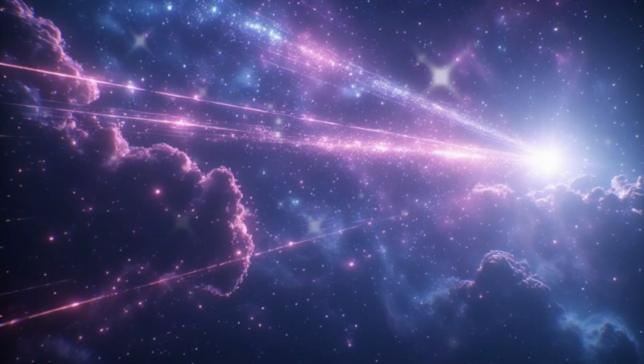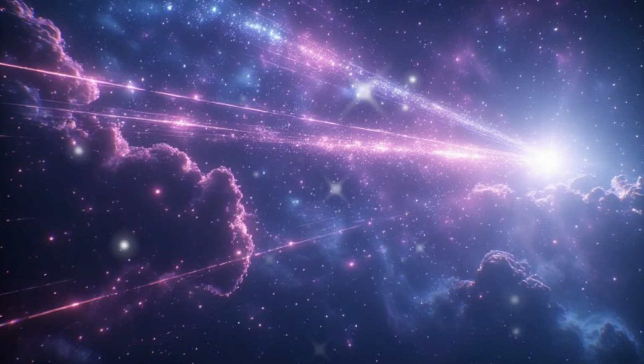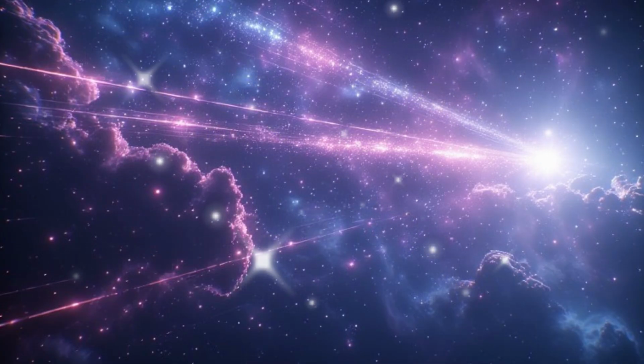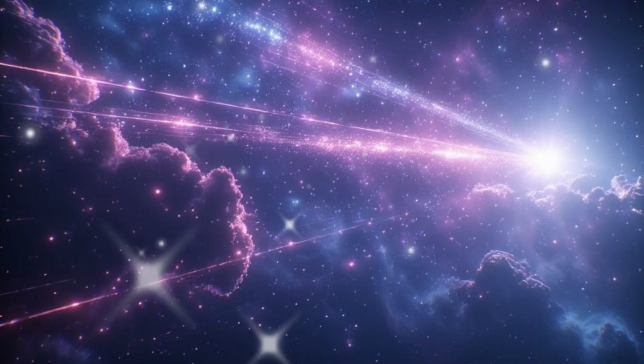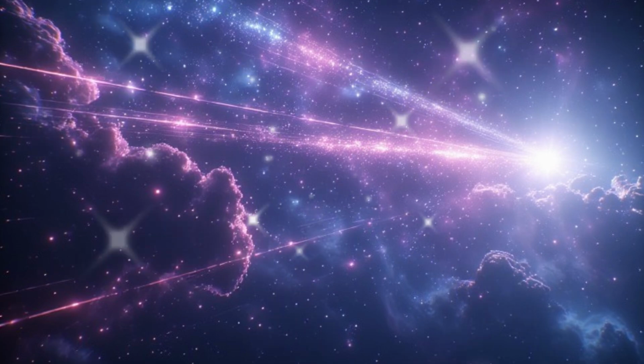Where filaments intersect, the most dramatic structures in the universe arise. Galaxy clusters, collections of hundreds or thousands of galaxies, form at these nodes. These clusters are the largest gravitationally bound objects in existence, held together despite the expansion of the universe around them.